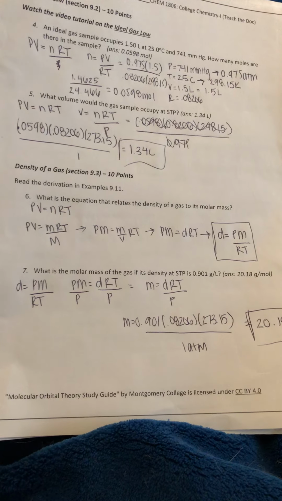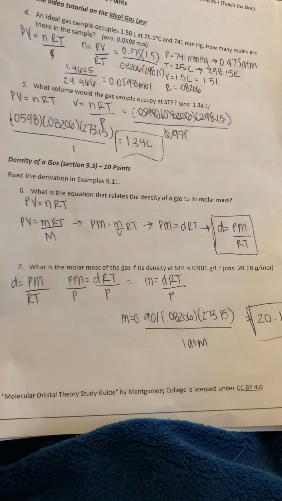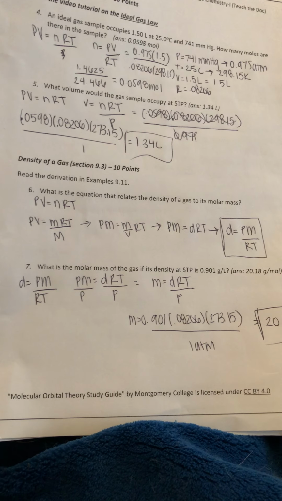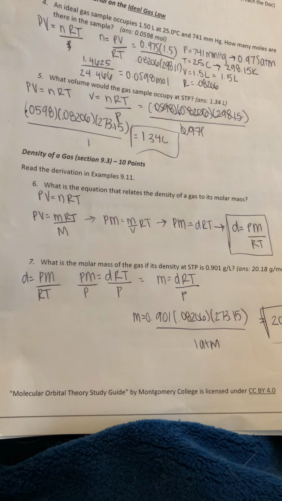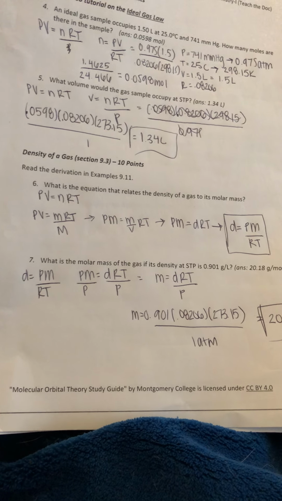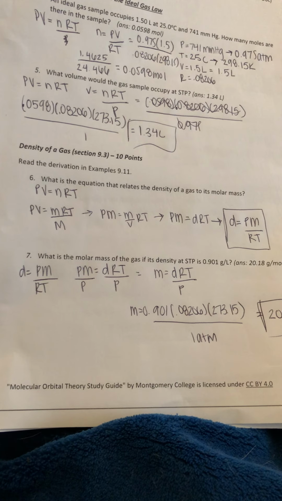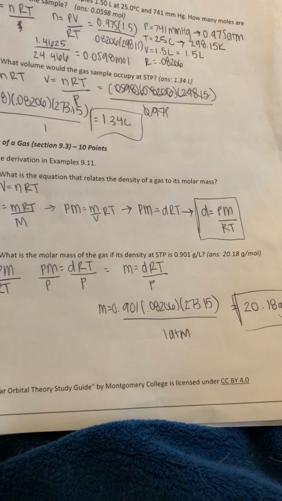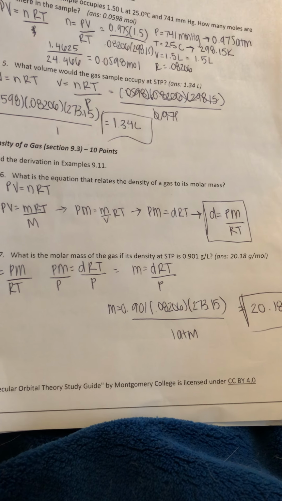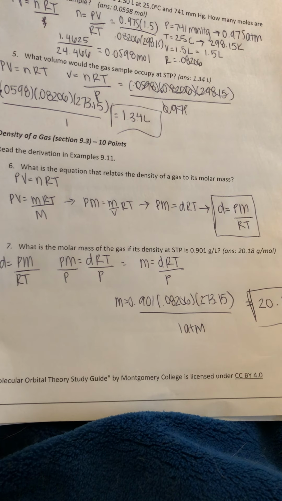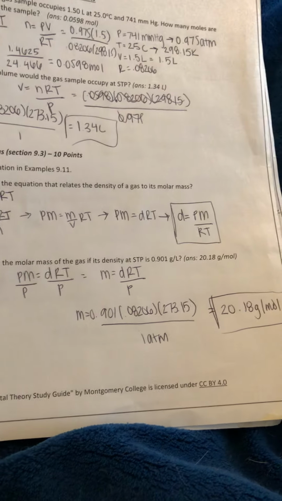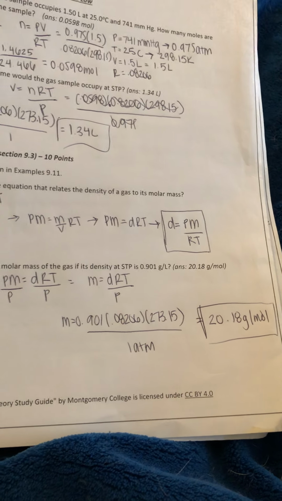For the bottom part, we are finding the molar mass of the gas if its density at STP is 0.901. So we know density equals PM over RT from our derived equation before, but we were given density. So we flip that and have molar mass equal to density times RT over P. That is 0.901 times R, our constant, times 273.15, our standard temperature, and then P is our standard pressure, which is 1. So altogether that is 20.18 grams per mole.